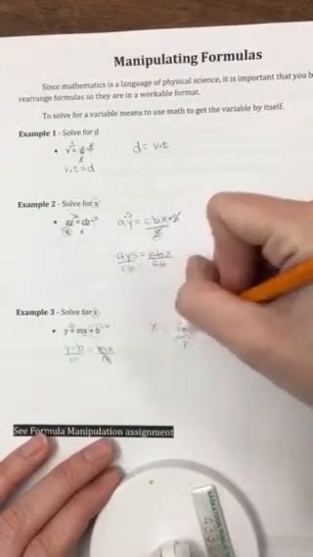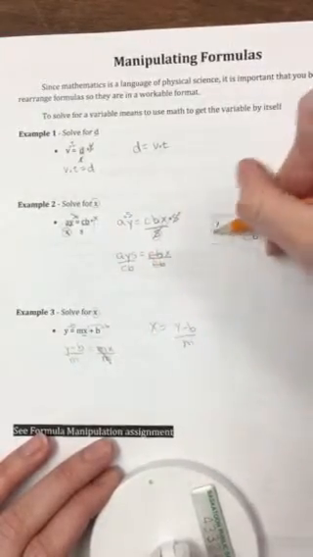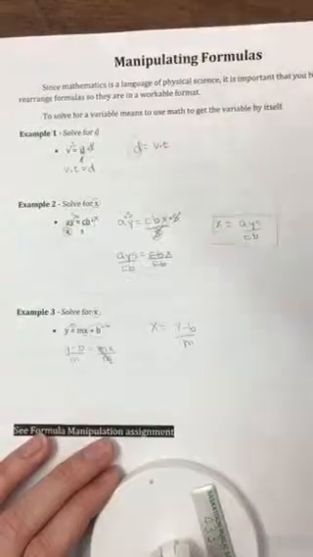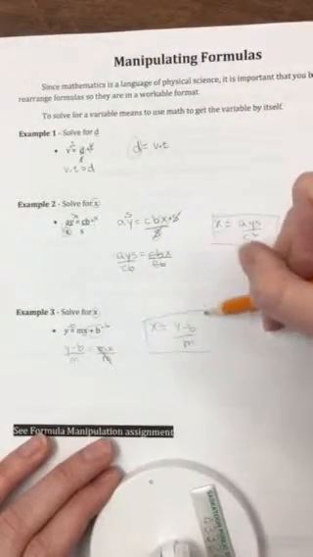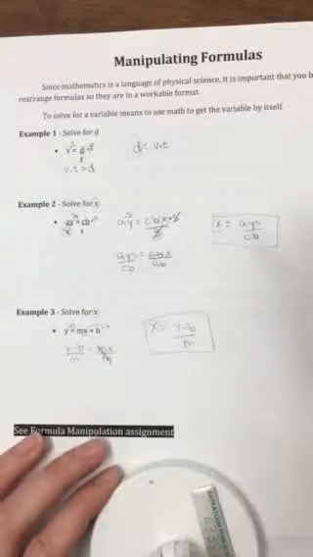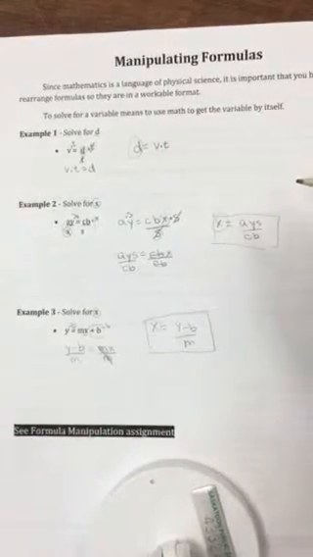Remember, it doesn't matter which way we write this, but when you're solving for a variable, you usually write that thing by itself on the left. So x equals y minus b over m is our final answer. So you can now work on your formula manipulation assignment.